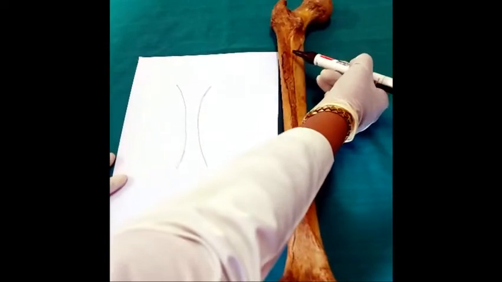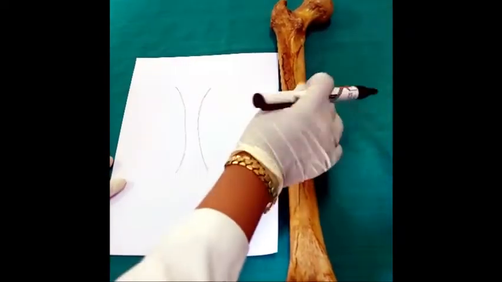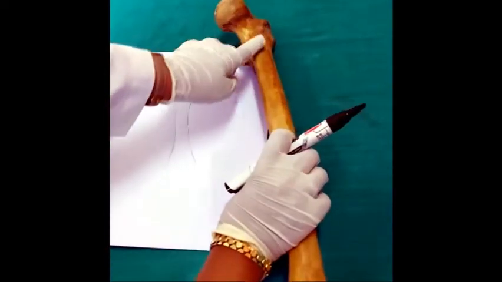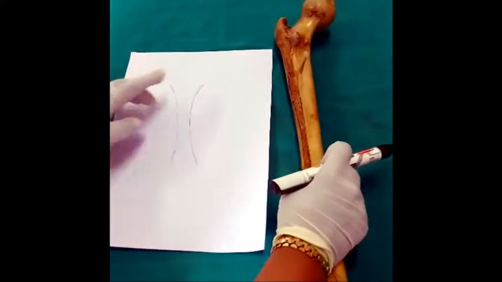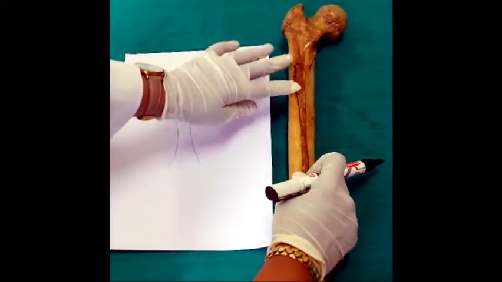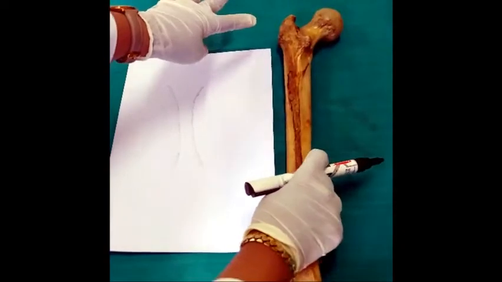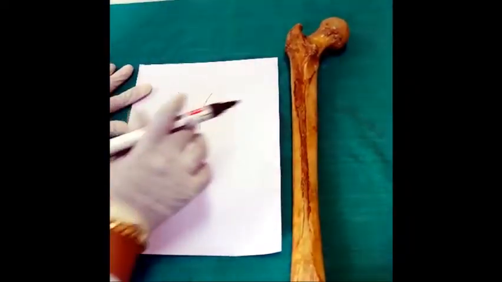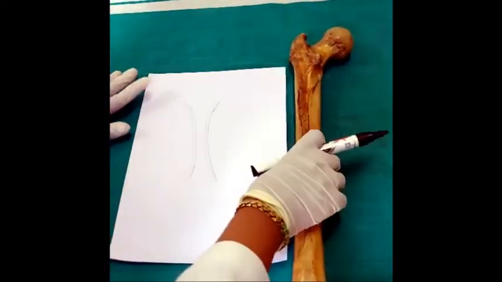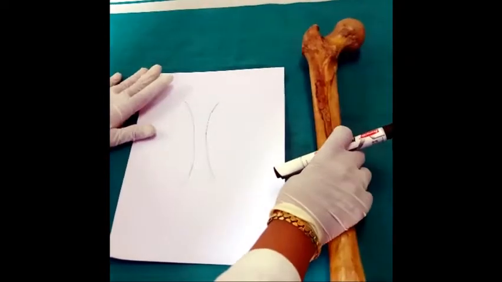If we trace the medial lip, it is continuous with the intertrochanteric line, whereas the lateral lip goes to the base of the greater trochanter.